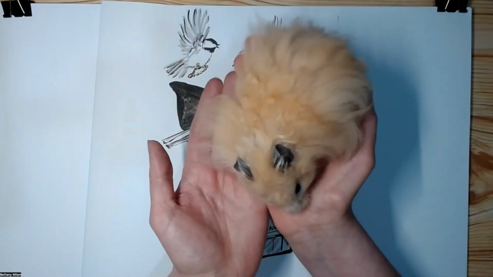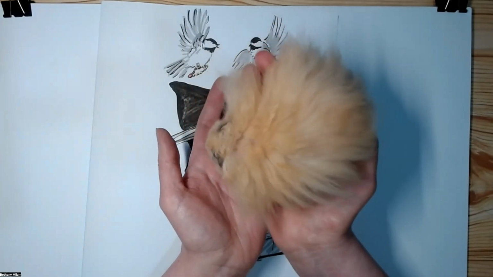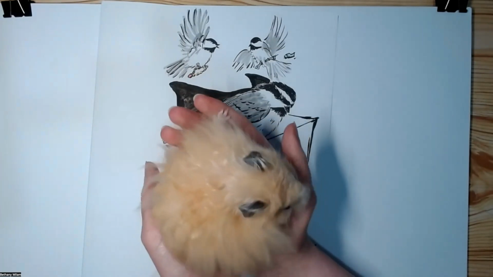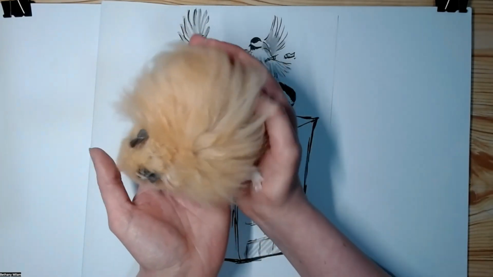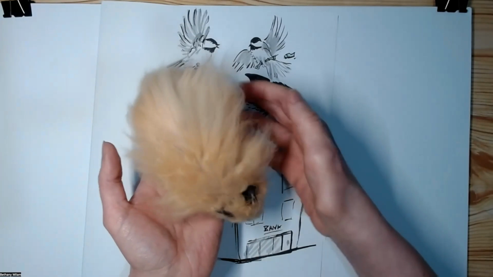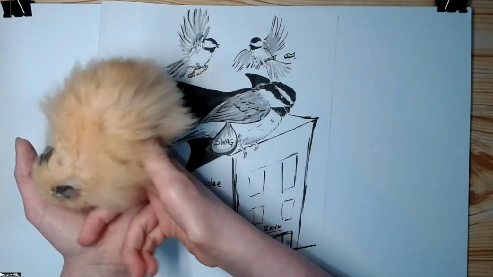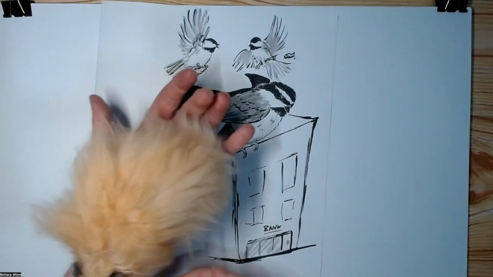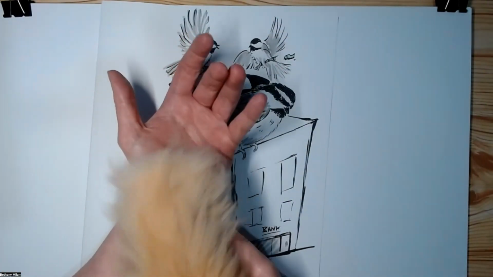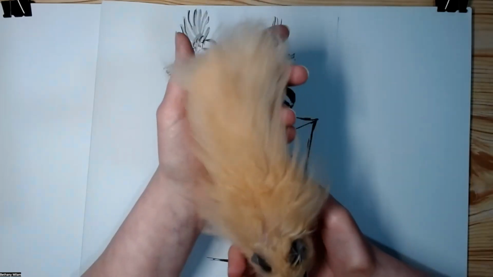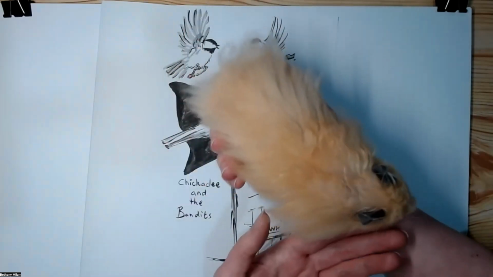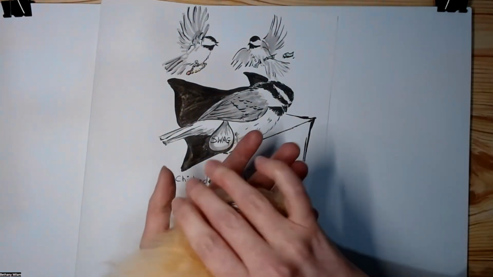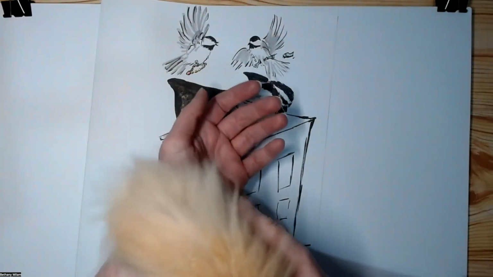Oh, that's really cool. That's really, really fun. Oh, thank you so much for sharing these little beasties. And I just noticed that the bandits in the background have got necklaces. That's fun. Well, thank you very much for sharing your drawings and your hamster. You're welcome. Well, Chloe will appreciate that little beastie. It's a bit more fuzzy than the mice.